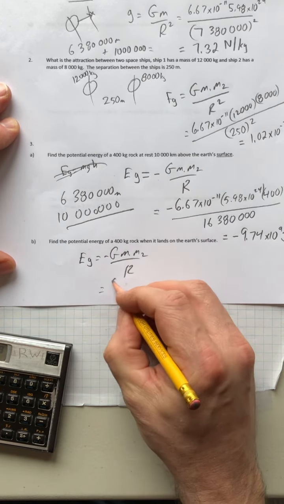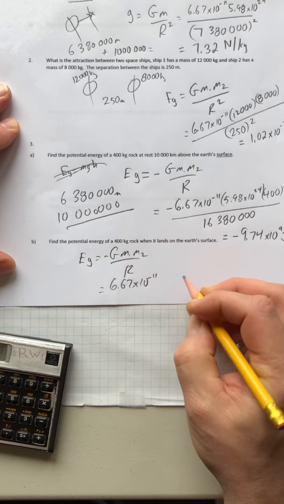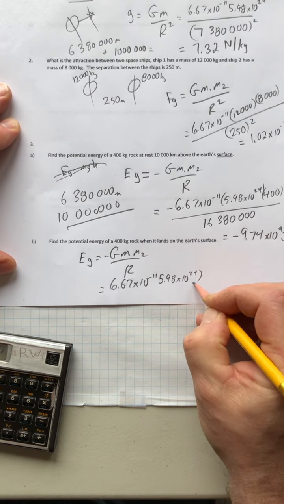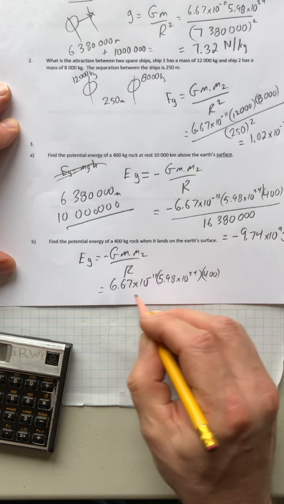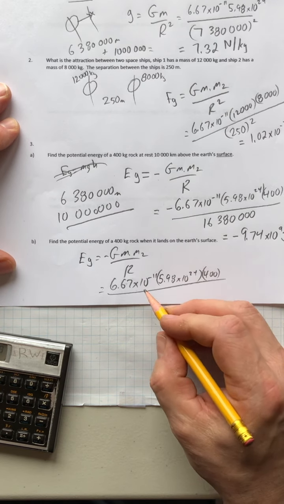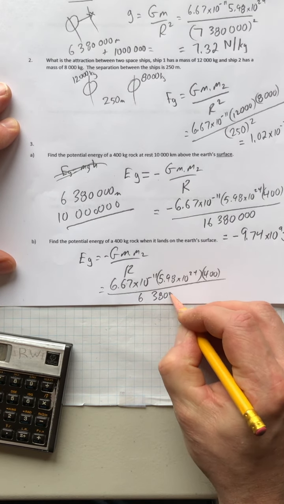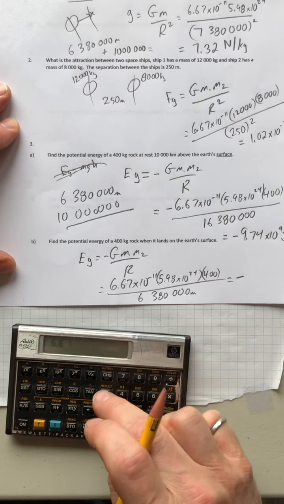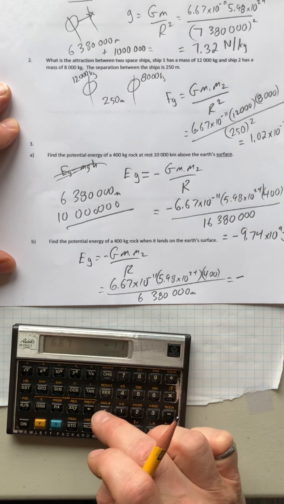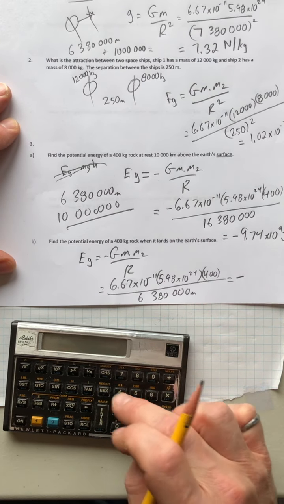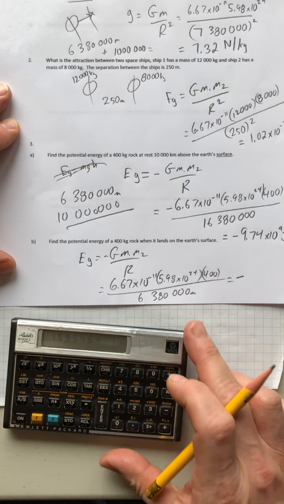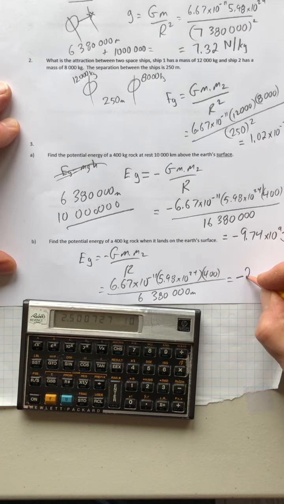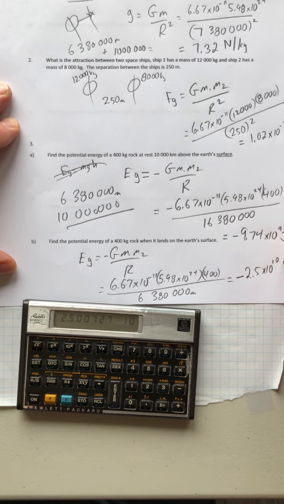Okay, this is going to be same numbers again on the top. And that's 5.98. That's a 400 kilogram rock. And you're sitting on the ground, which means you're still 6,380,000 meters from the center. 6.67 minus 11, 5.98 exponent 24, 400, and then 638. That's 2.5 times 10 to the 10 joules.